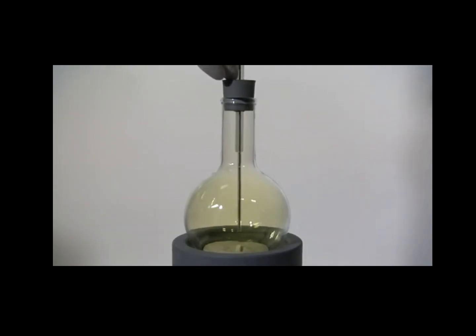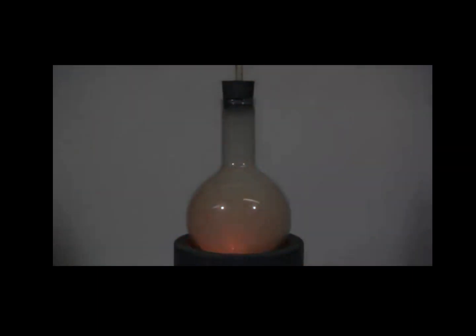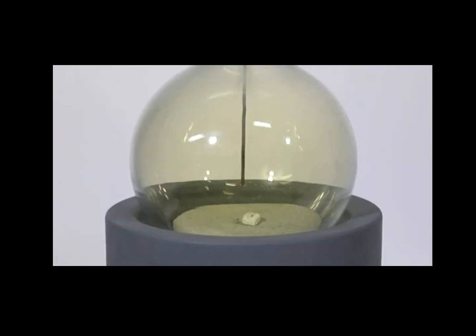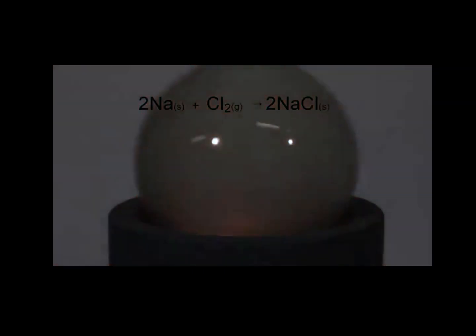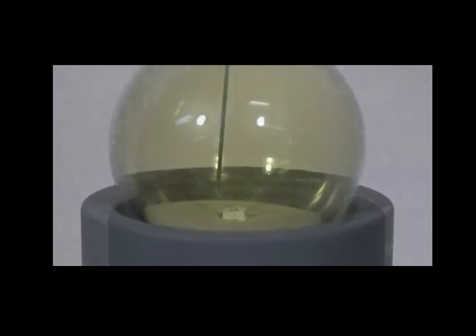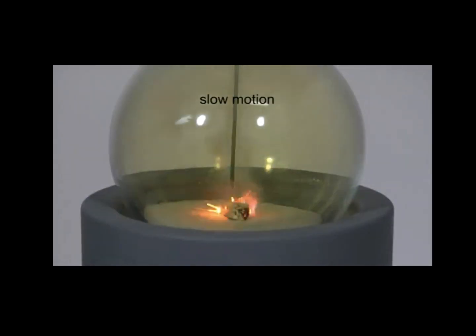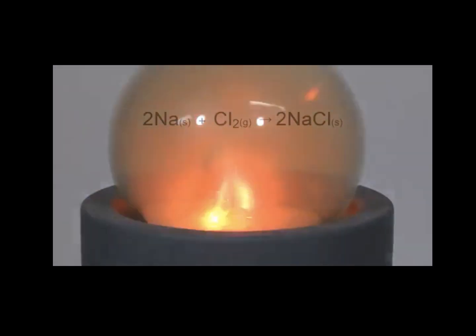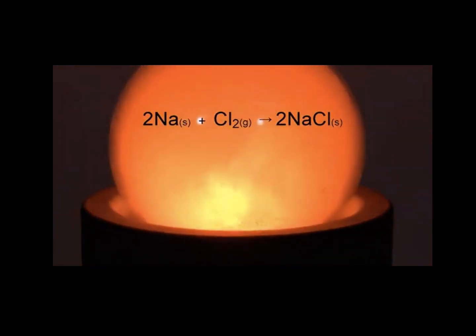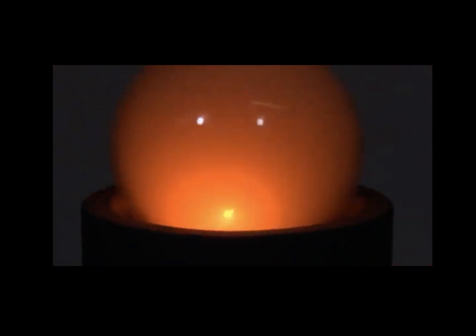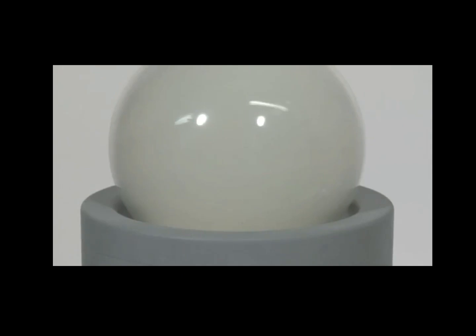The syringe is then used to deliver a few drops of water, which causes the sodium to ignite and then react with the chlorine. The product is sodium chloride, which appears white only when excess chlorine has been removed from the flask.